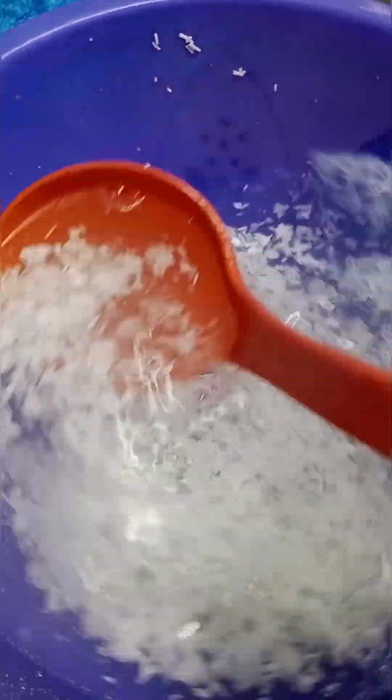So this is my SLS. It takes a little longer to dissolve. But if you have a hand mixer, it won't take long. But no wahala, we'll just mix it. When it dissolves, you set it aside as well. Our SLS is well dissolved. Now I'll be keeping it aside. Let's move to the next one.